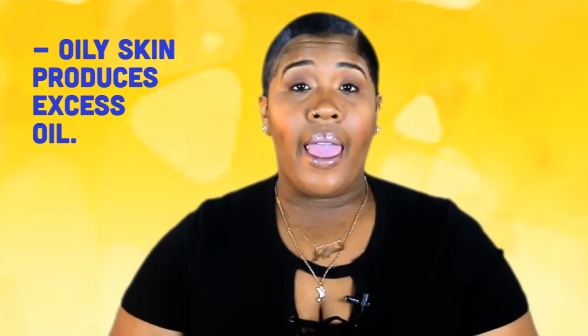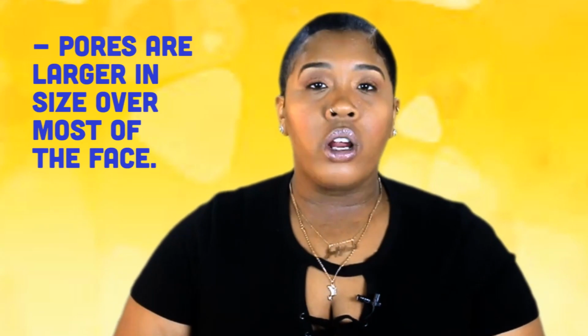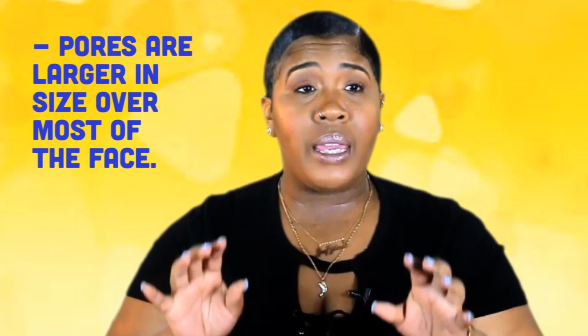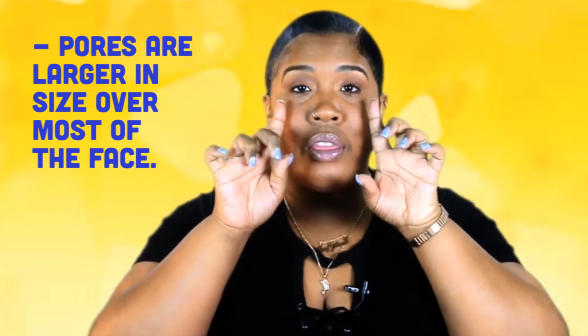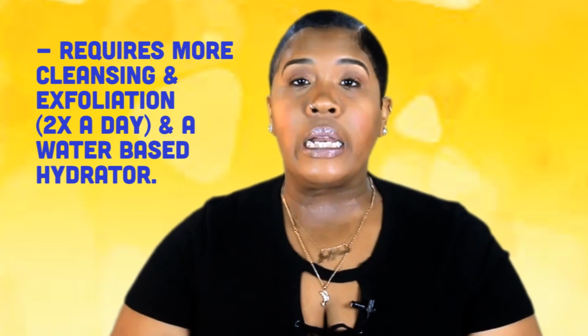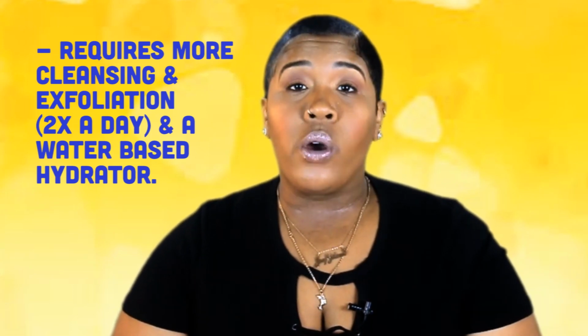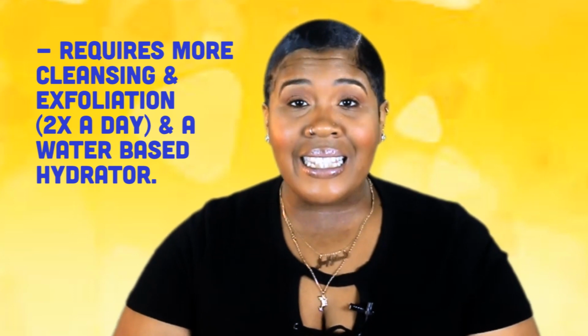The next skin type is the oily skin type. So oily skin does just that. It produces excess oil. The pores are larger on the majority of the face. They may even be slightly bigger around the cheek and nose areas. Oily skin requires more cleansing and exfoliating. I recommend oily skin to for sure cleanse at least twice a day.